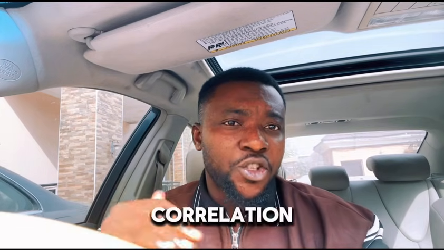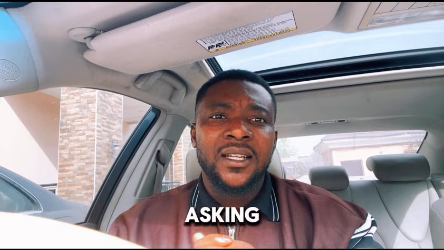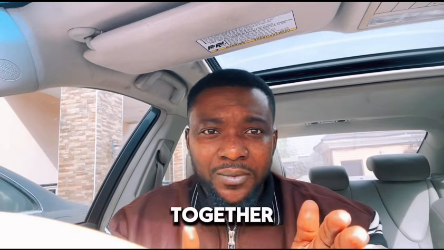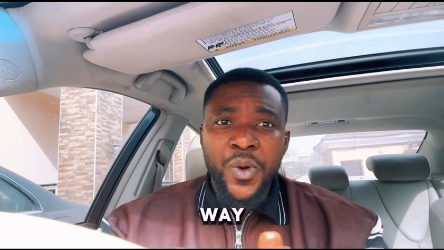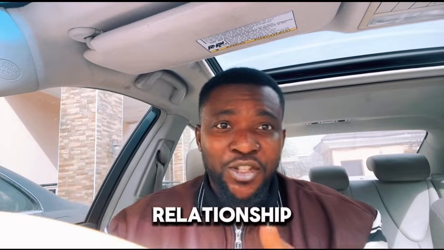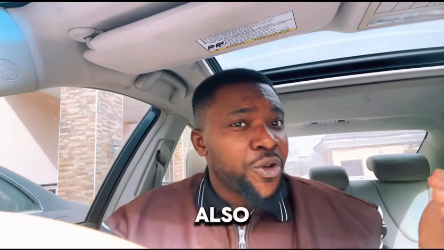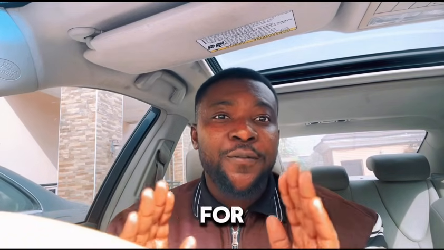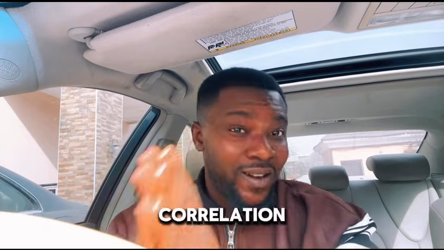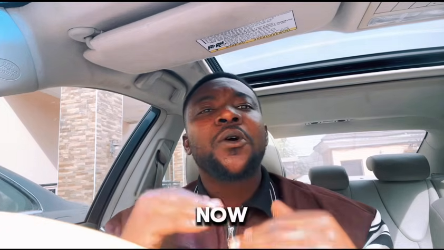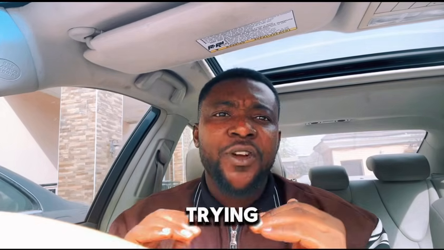But when you get to correlation now, you're going to use this when you're asking, do these two things move together? Are they related in any way? Correlation, relationship. So you now ask, as age increases, does blood pressure also increase too? In this instance, you're not predicting anything. You're just checking for the relationship. That is correlation.